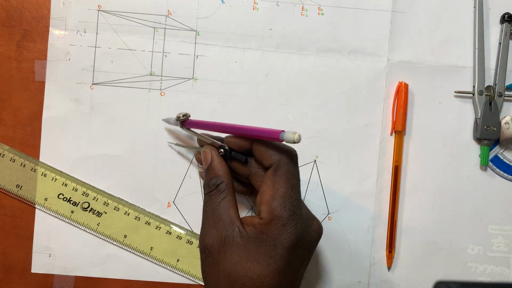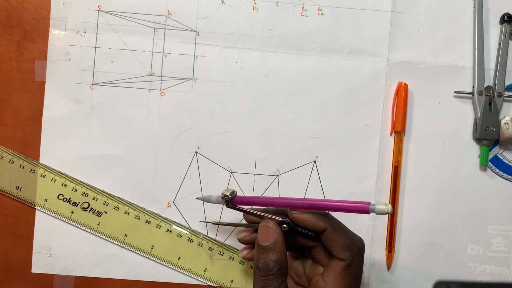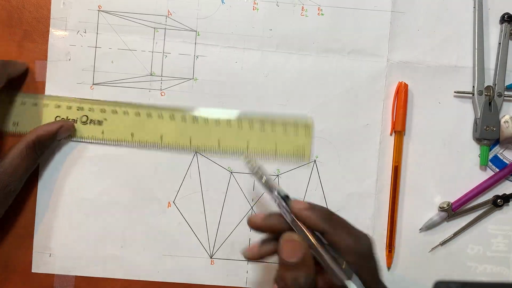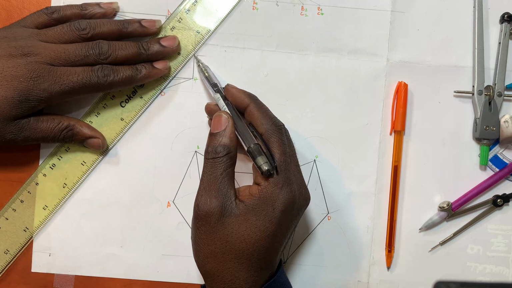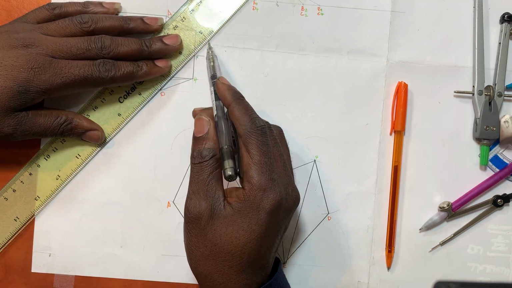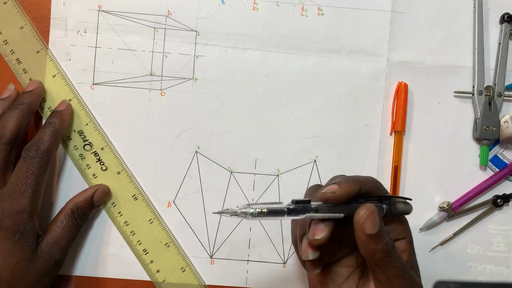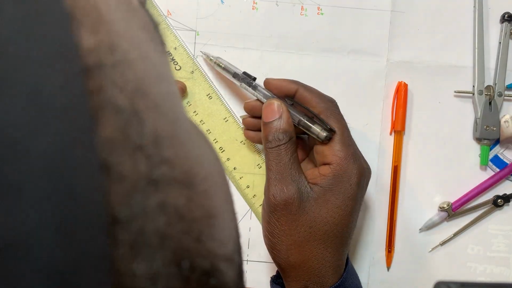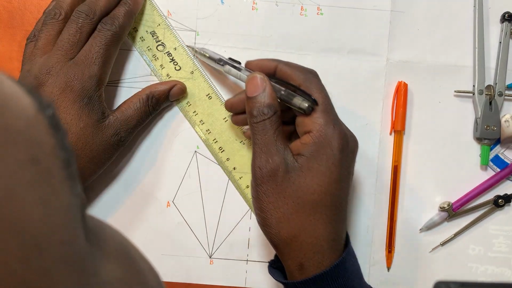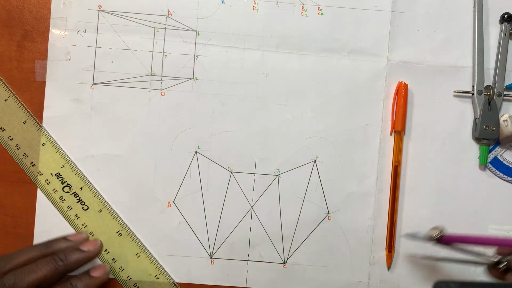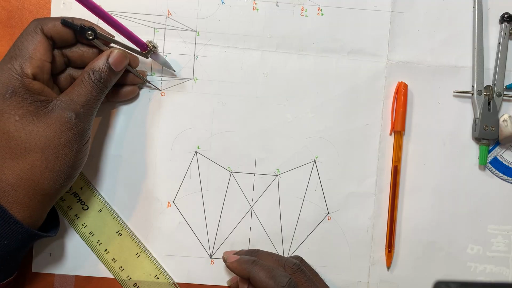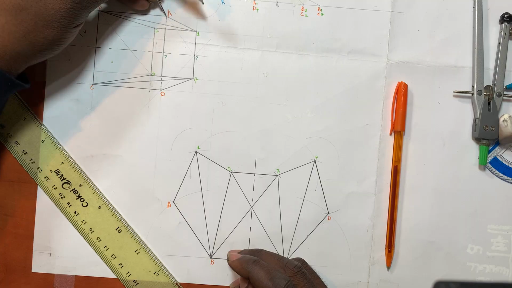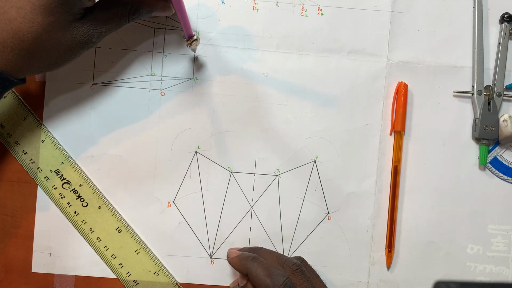Okay, so along this arc I have to get an X. You understand? So I have to use A to X and D to X, which means I must come and say I have an imaginary line again from D to X, which is the same as X to A. This line of mine is supposed to be the same as X to A. So place it at D to A, which is the same as A to X, isn't it?